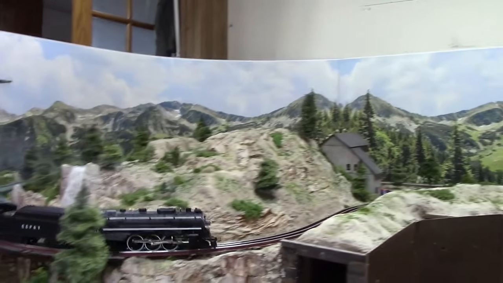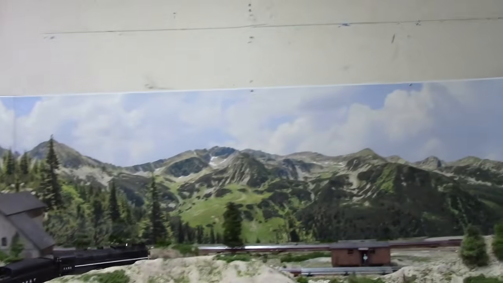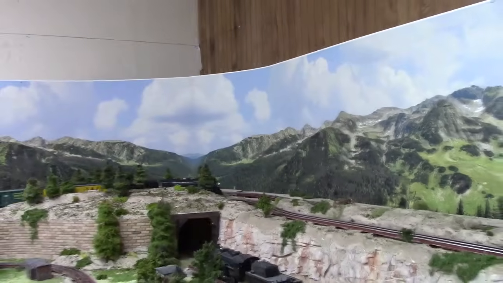And you could actually at that point then run a conventional train on top and remote trains on the lower level. Let me get ready to flip some switches here, guys.